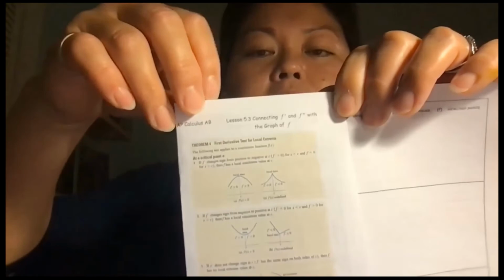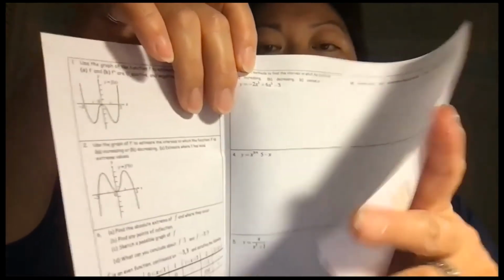So don't fold on any of the lines. You want to fold right in between. Maybe it's easier to fold backwards first so you can see right in between those two, and then crease it back the right way. All right, so you want to fold this side in, so you can see it says AP Calc, lesson 5.3, like so. Once you have the right side folded, take the left side and come up to that crease that you just made.